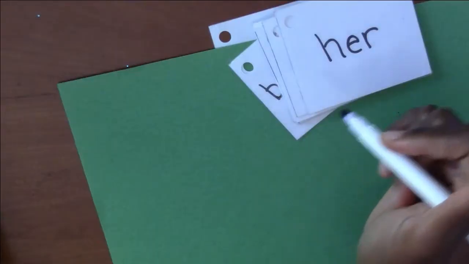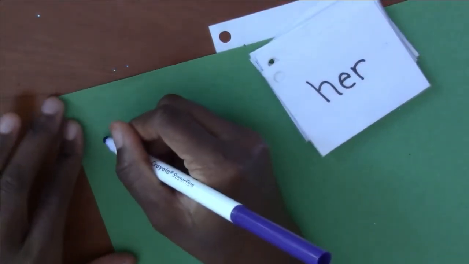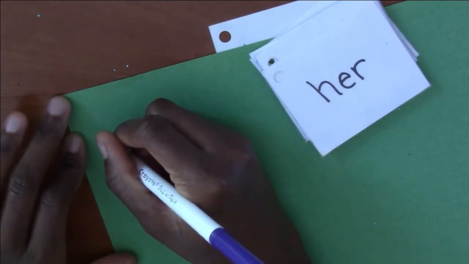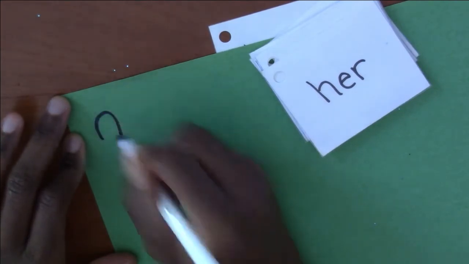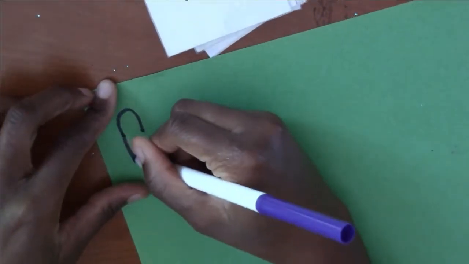All right, so I'm going to choose a dark marker, and let's do this word. What we're going to do is just write it in bubble letters. So this is something I learned in, well, we won't do bubble letters. Let's do this.